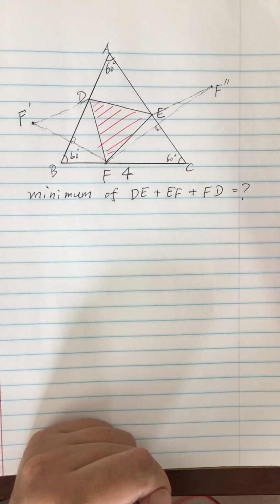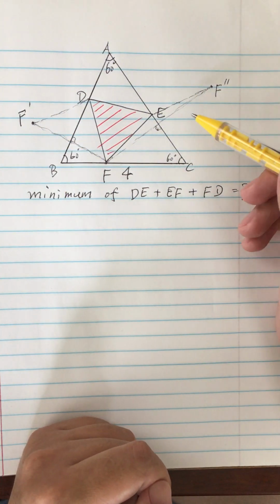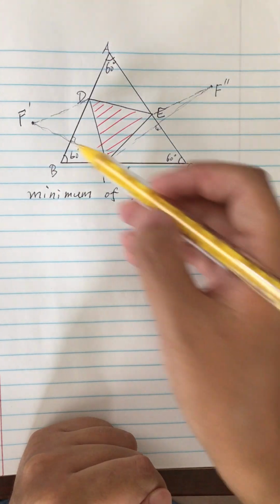So now we can try to make F prime F double prime into a straight line. If we want to make this thing smallest, then it's going to be a straight line.